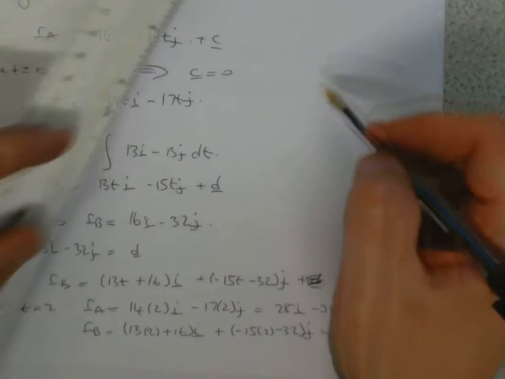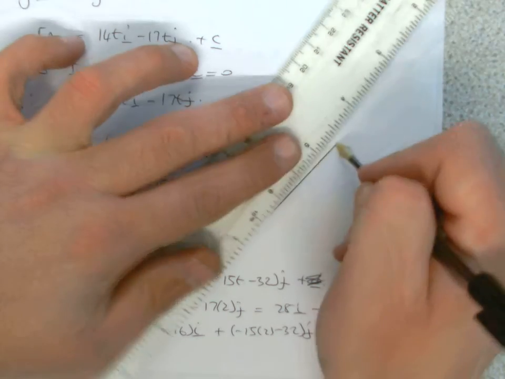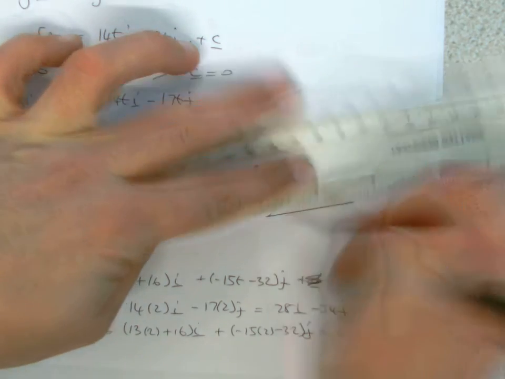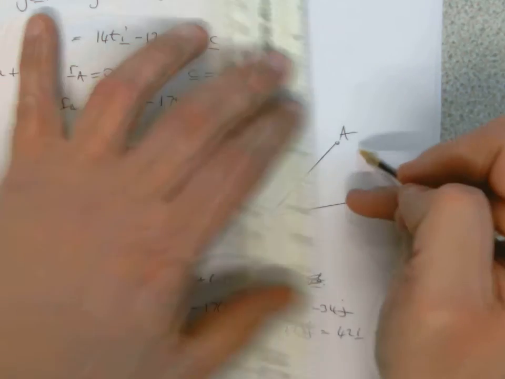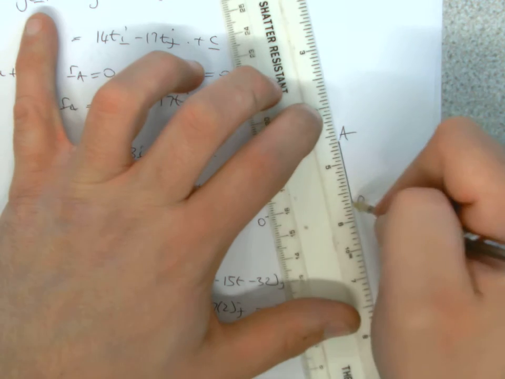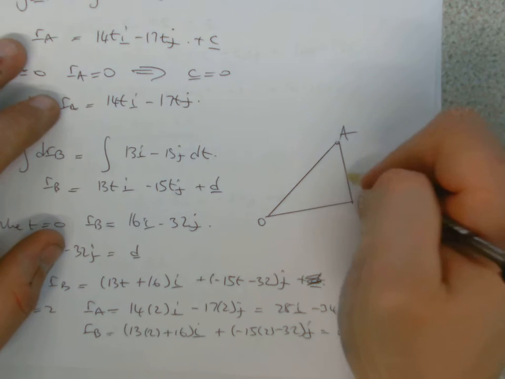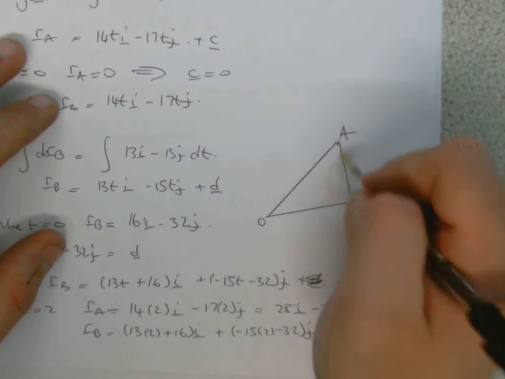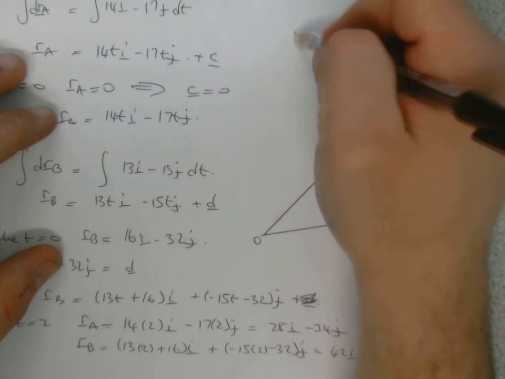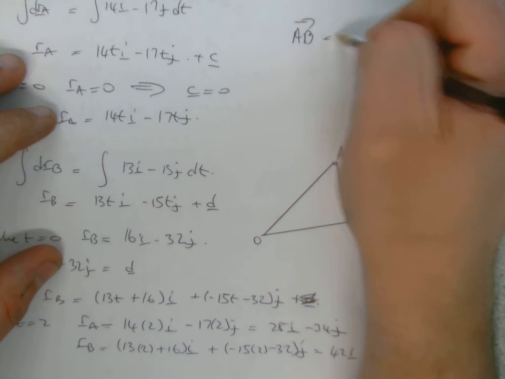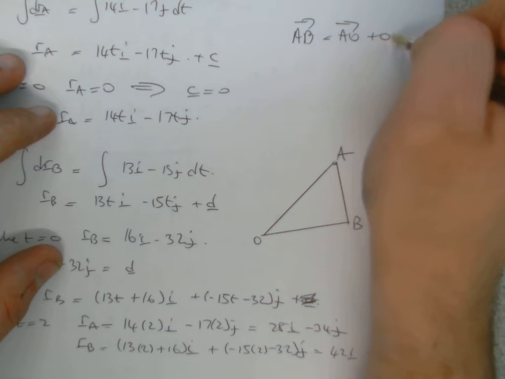Then to get the distance between them at t equals 2, you again need to think in terms of vectors, because that's what we've got, A and B. To get the distance between them, you'd want AB, and to get AB, you need to go along AO and then OB. So AB is AO plus OB.